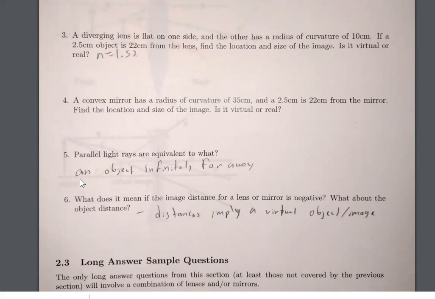Okay, so what does it mean if the image distance for a lens or mirror is negative? What about the object distance? Well, like we just talked about, if the distances are negative, that means you have a virtual image or object, whatever you're talking about.